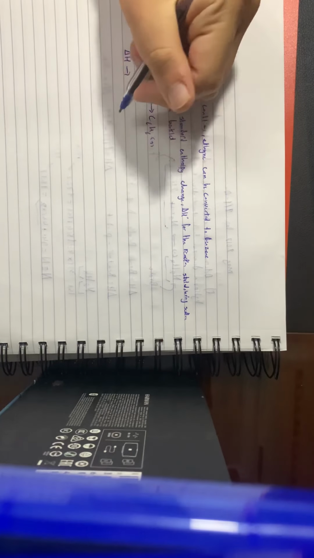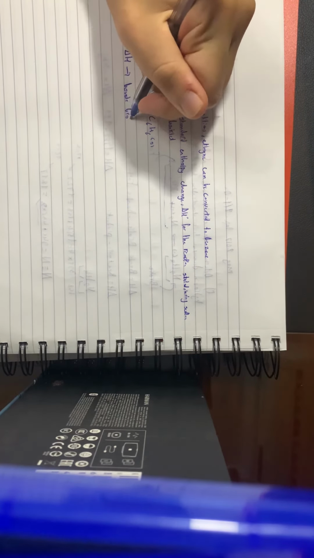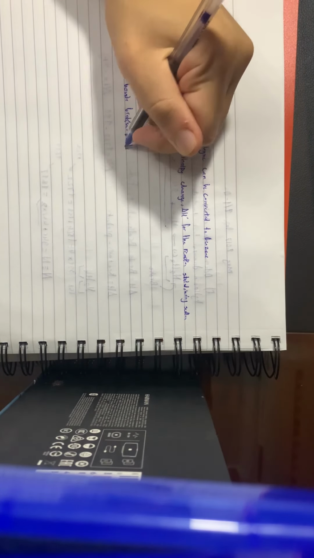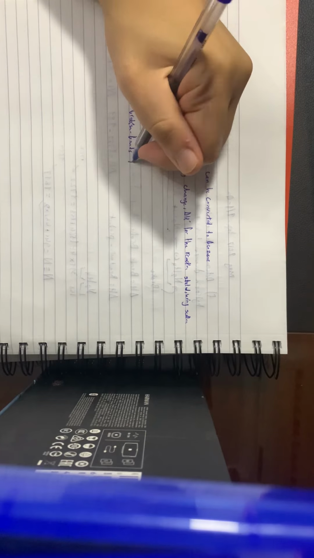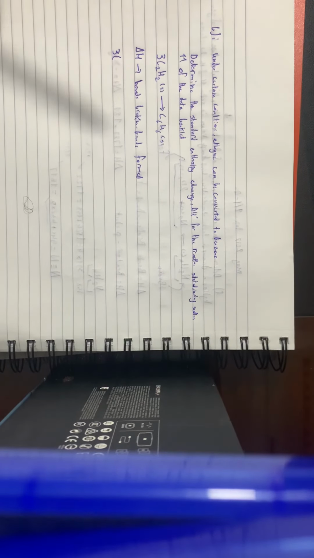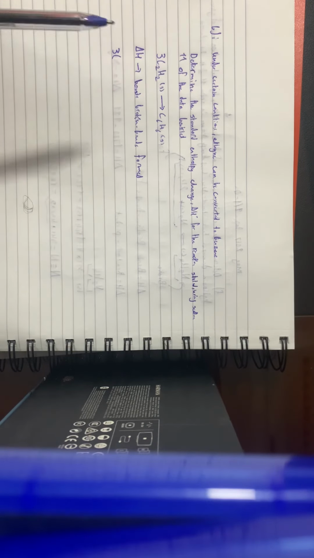We already know from our last question that it's bonds broken minus bonds formed. So let's get our values straight. We know that it's going to be reactants minus products since it's bonds broken minus bonds formed.